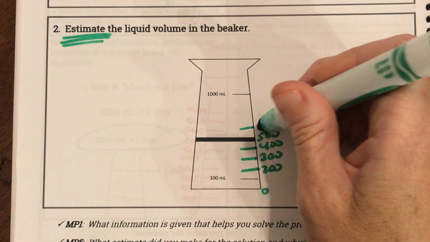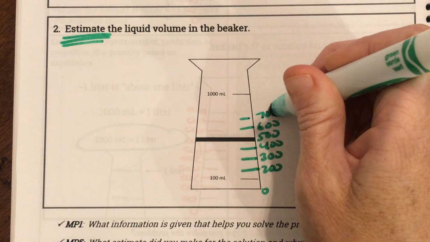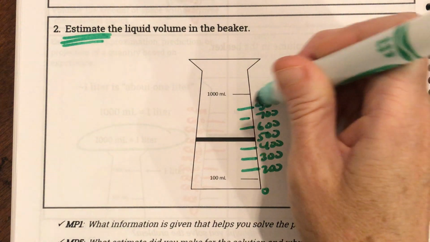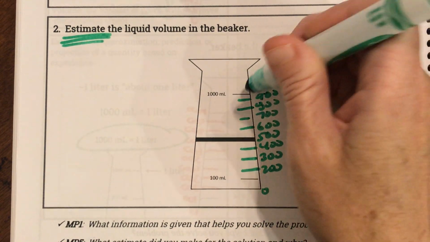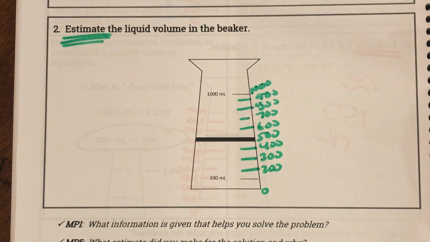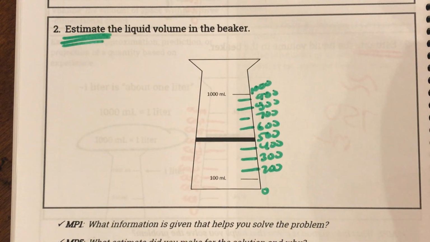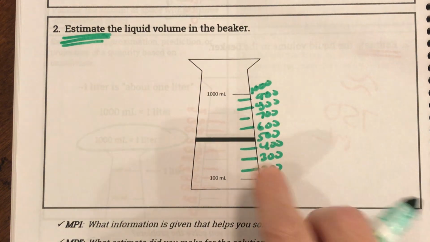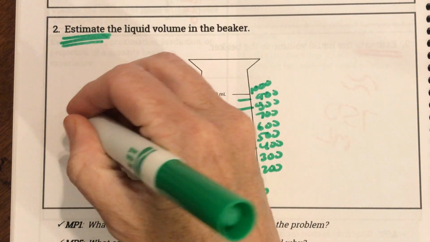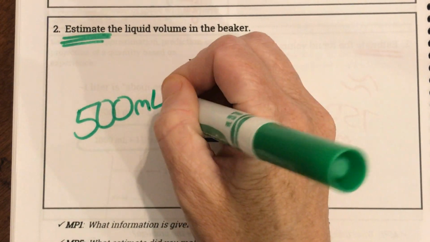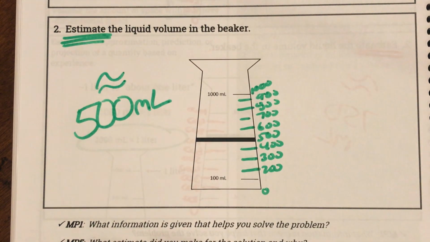Would that work? 600, 700, 800, 900. Ooh, I got a little squish there. I'm thinking that's maybe about the 500 mark. Okay, I don't know exactly, but I don't think 500 is outrageous or unreasonable. So I think it's about 500 milliliters, and we can say we think it's an about 500.